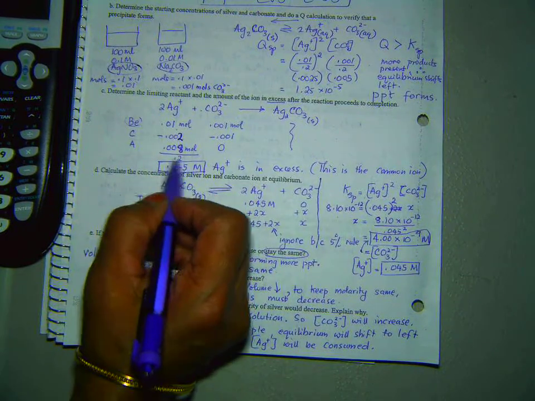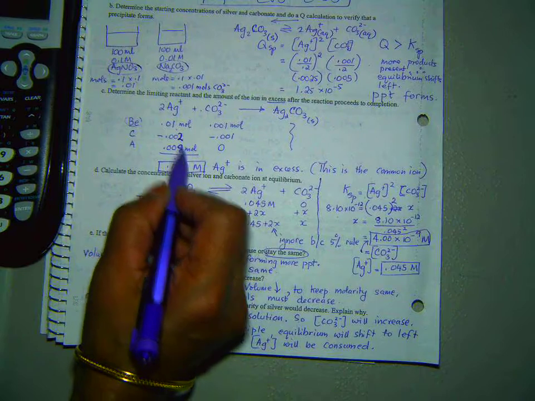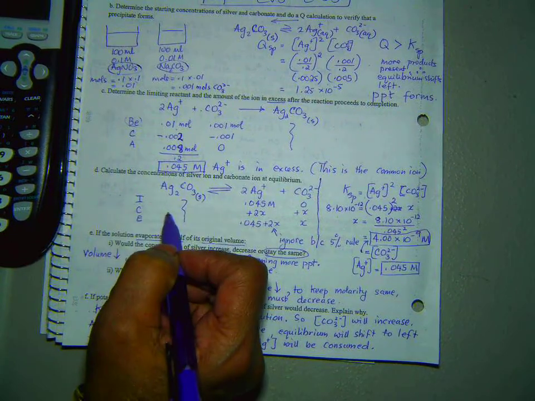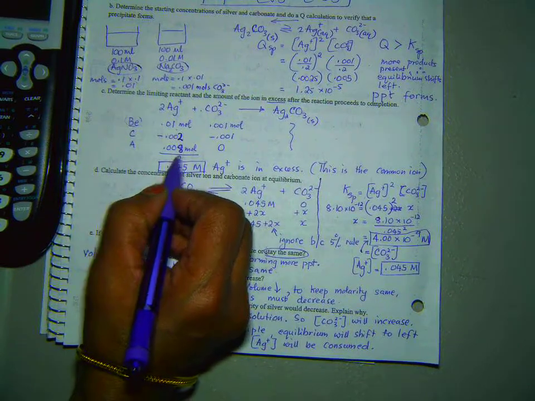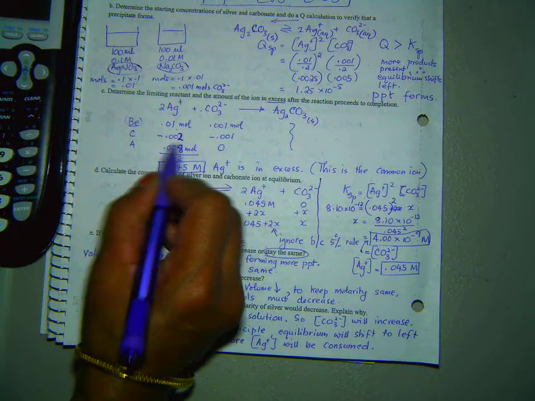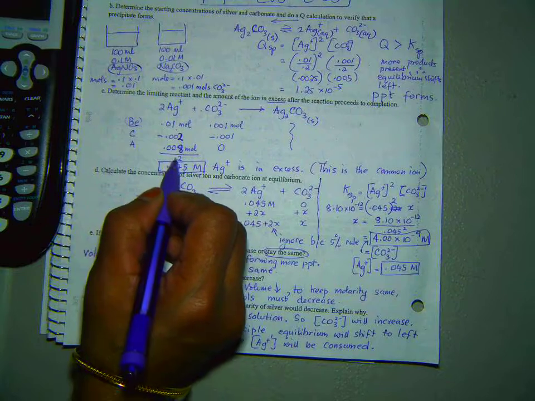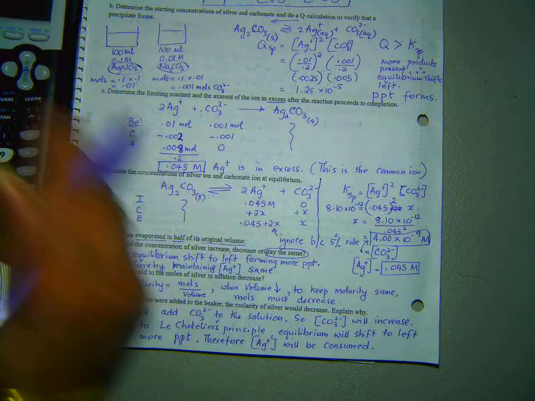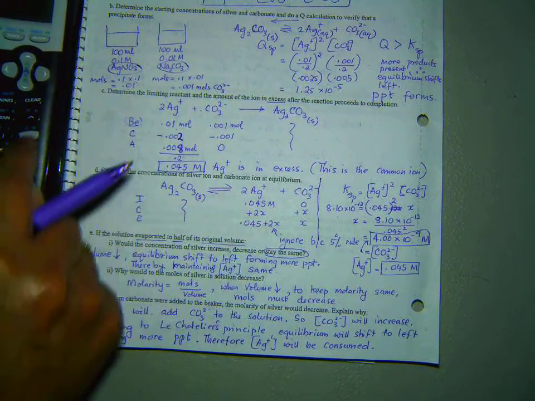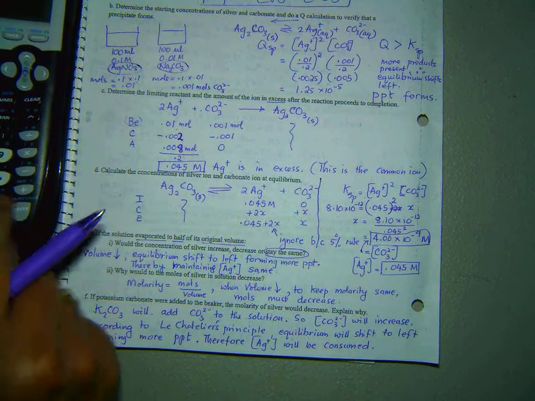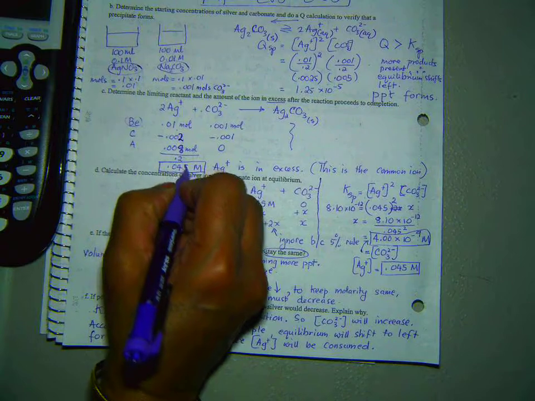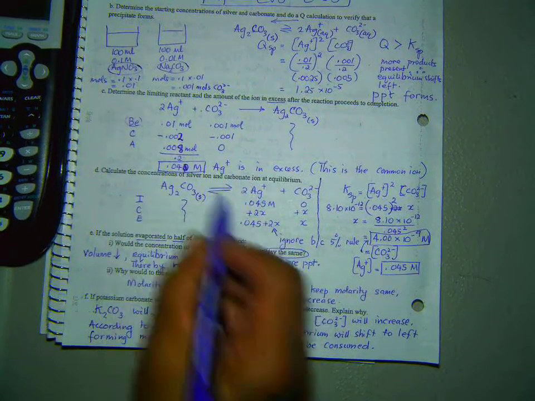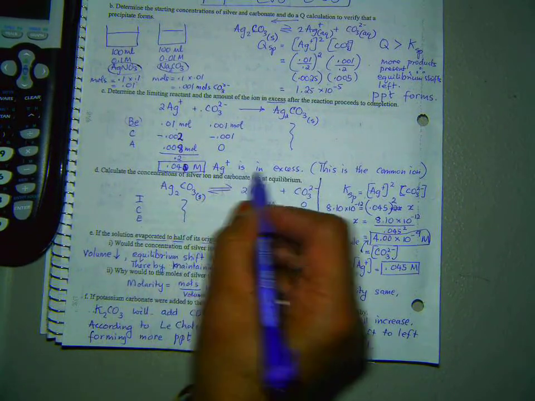We have to immediately get the concentration because we are going to carry this into our ICE to get the equilibrium concentrations. So immediately convert this into the concentration. The total volume is 0.2, so 0.008 divided by 0.2 gives me 0.04. Okay, 0.04. So that is how much silver ion in excess.